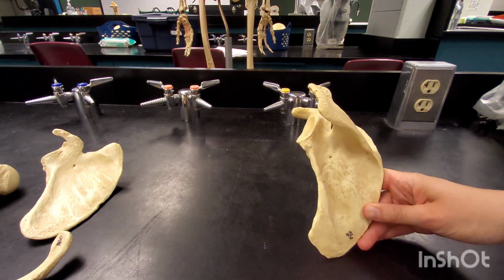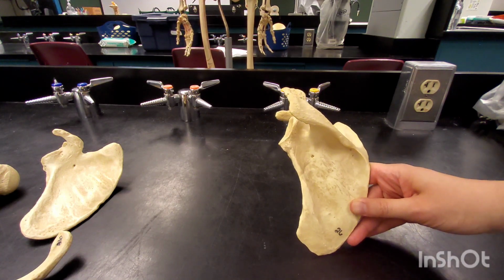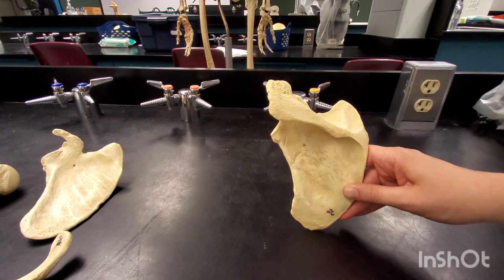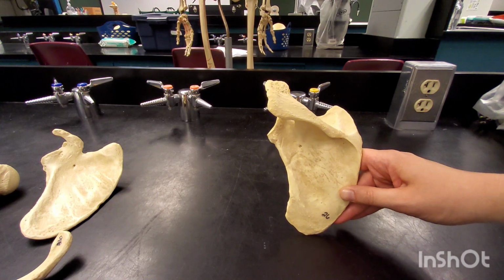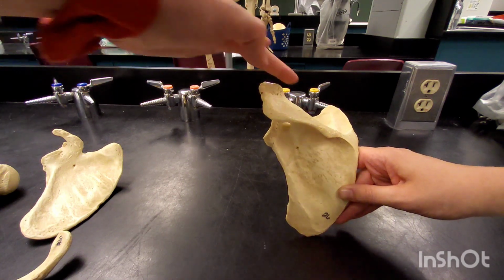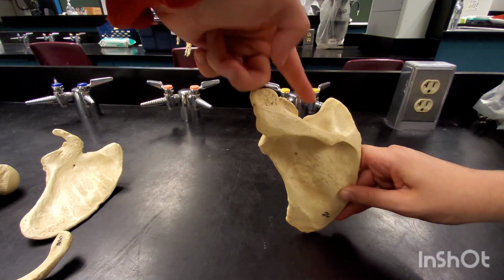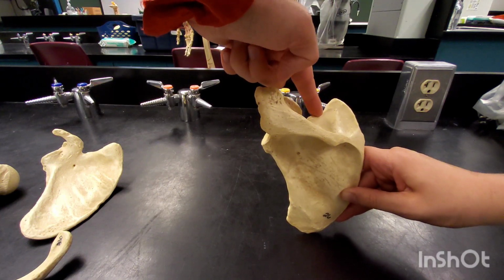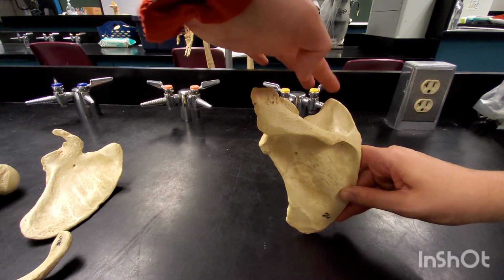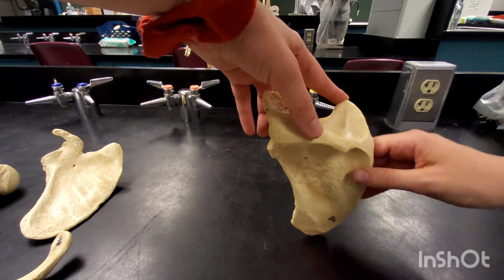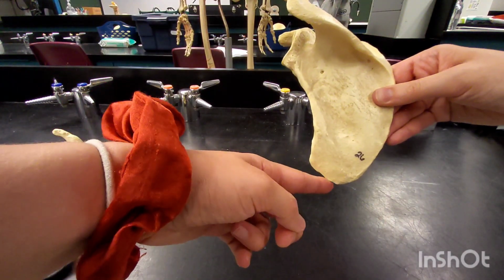All right, so we have our fossa. We also have a couple angles, and these are best viewed again from that posterior view. So we have a superior border up top and a superior angle. So anytime you have like a sharp turn, we often call that an angle. So in this case, this is going to be the superior angle. We also have an inferior angle.